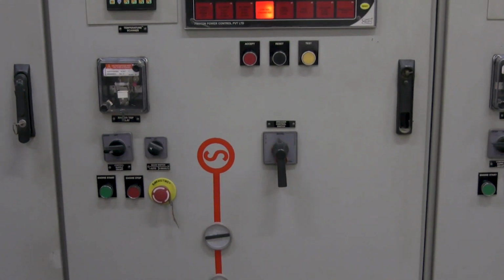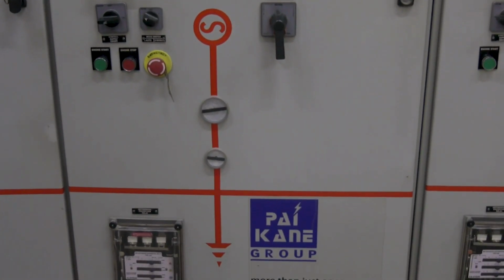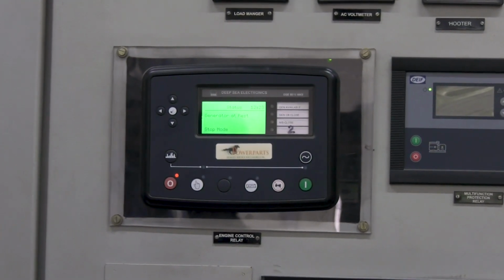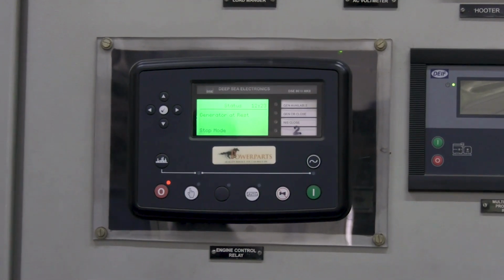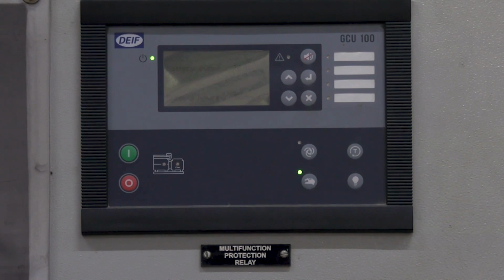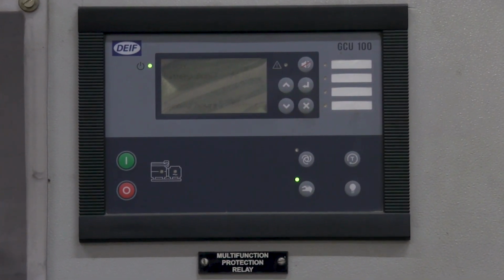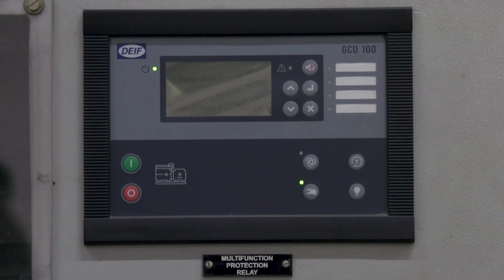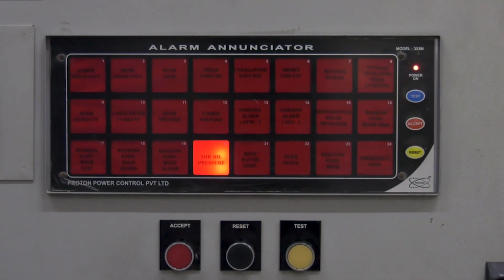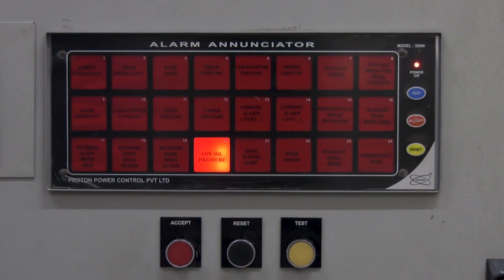and alert operators to any alarms or faults. Key features of the control panel include the engine control relay that controls and monitors the DG set, displaying operational status and settings. Multifunction protection relay DEIF GCU 100 protects the generator by monitoring various parameters and tripping in case of faults. Alarm annunciator provides visual and audible alerts for various faults and operational conditions.